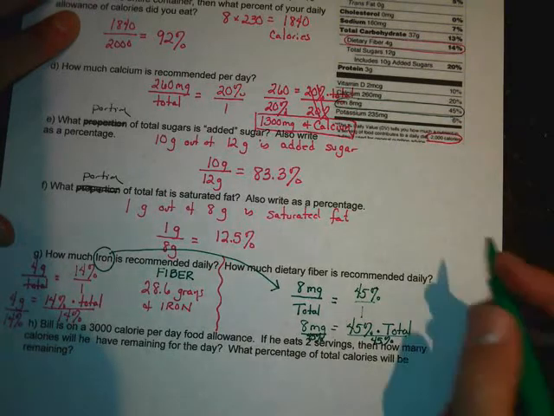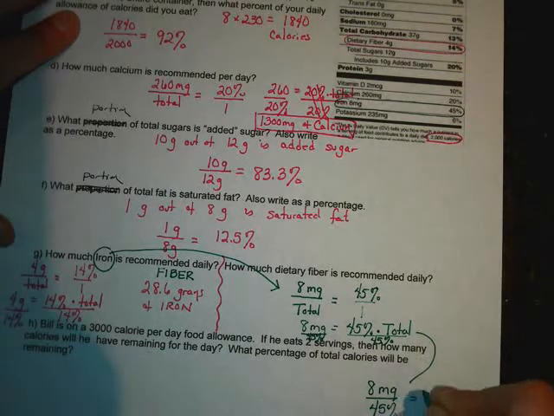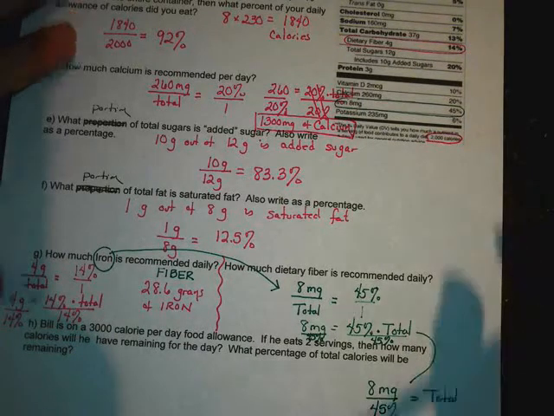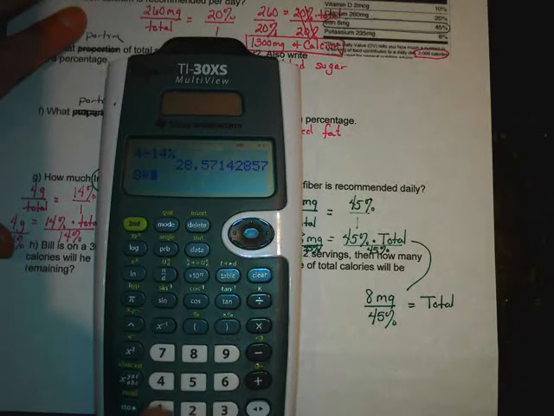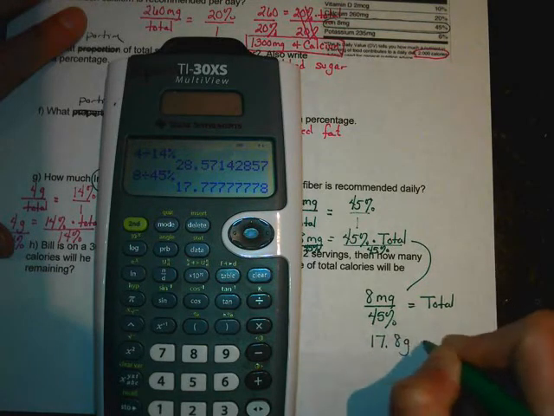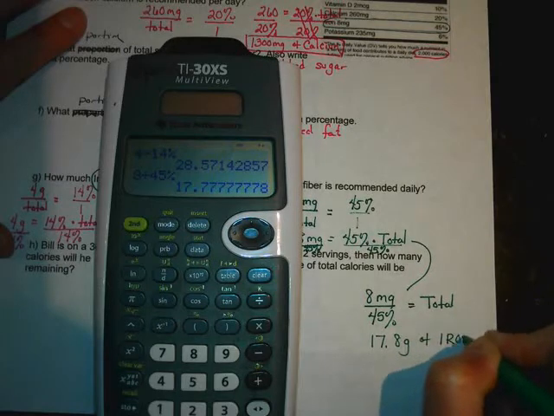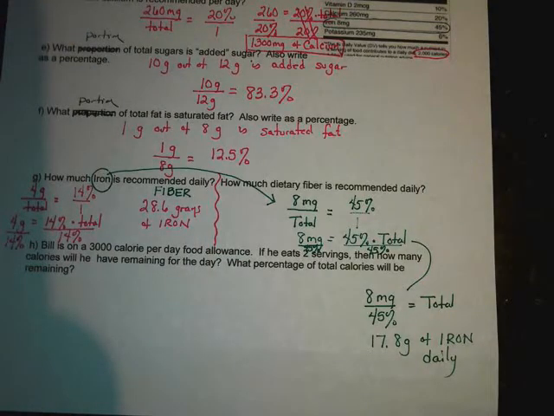Okay, I ran out of room. Let me write it here. Here, I'll bring it down here. So 8 milligrams divided by 45% equals the total. The total number of milligrams of iron that you need every day. All right, so 8 divided by 45% looks like you need about 17.8 milligrams of iron. All right, sorry about that, but that makes sense. I'm glad we got a little bit more practice.